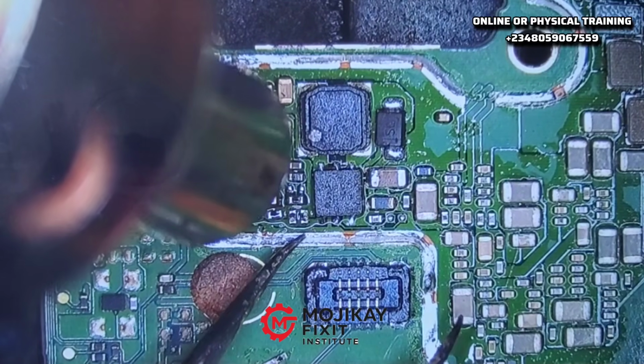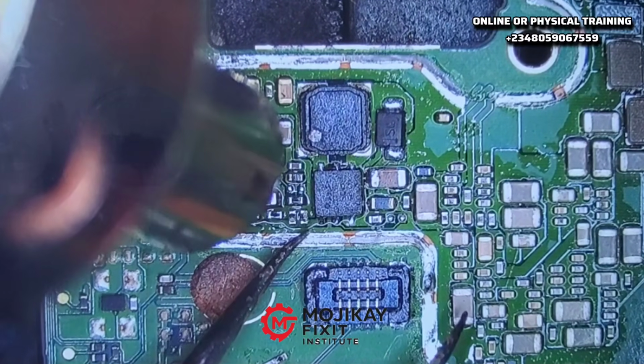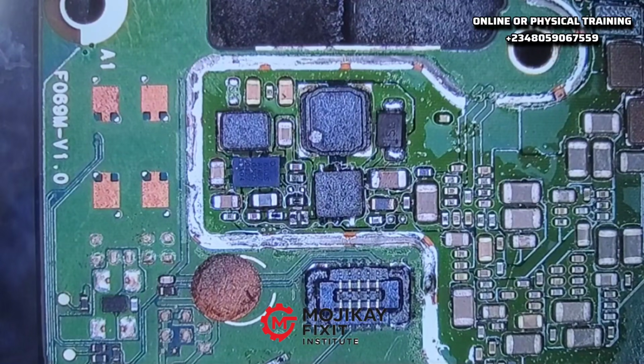Ladies and gentlemen, if you have not hit the like button yet, make sure you hit the like button. And I'm done replacing the resistors right there.